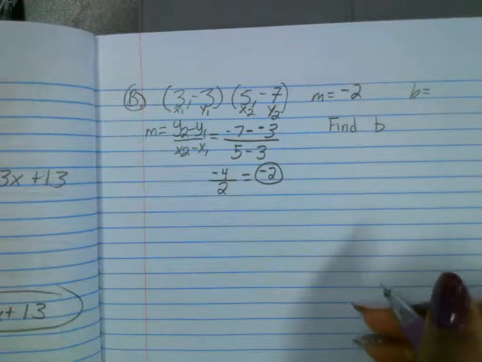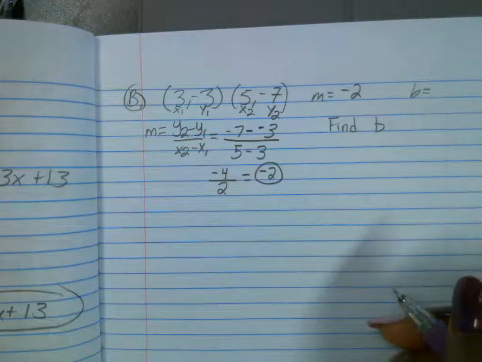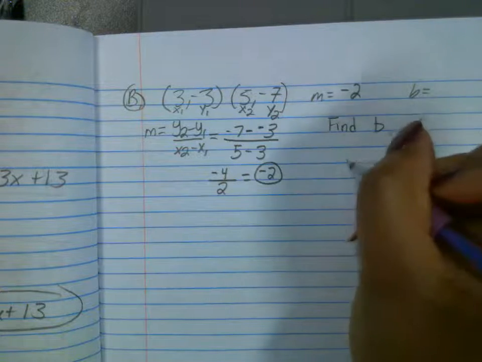Let's find B. What do we use to find B? Y equals mx plus b.